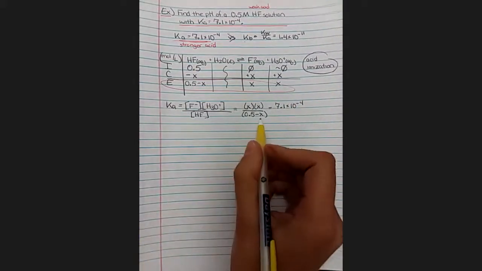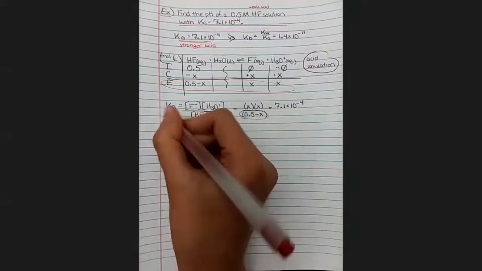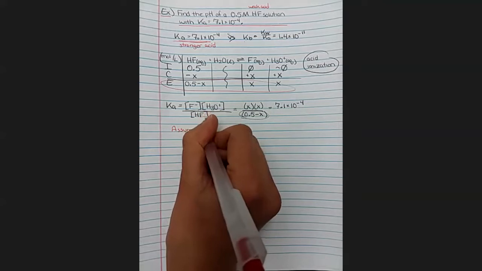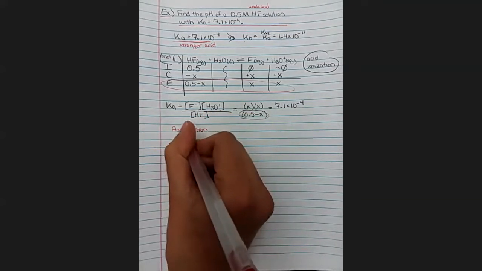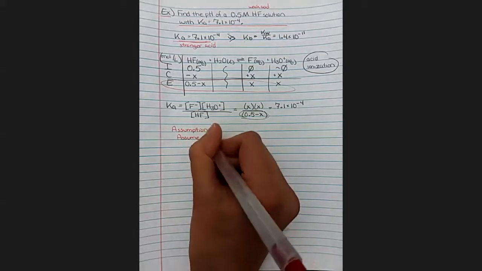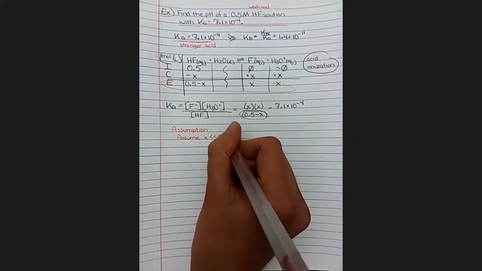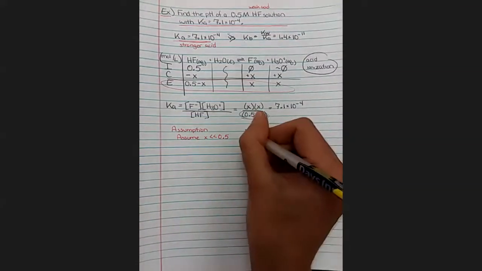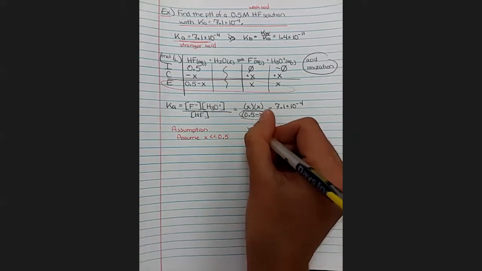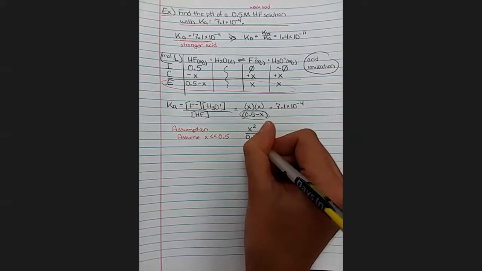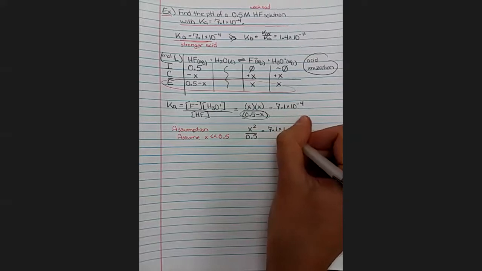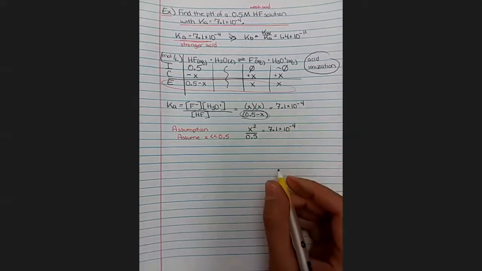And then remember when we talked about the assumption, how we can use the assumption to simplify our math. Let's go ahead and try that and see if it works. So we're going to try using the assumption and we're going to document it so we don't forget that we used it. We're going to assume that X is way, way smaller than 0.5, that number it's being added or subtracted from. So we can simplify this to be X squared over 0.5, just totally drop the X, equals 7.1 times 10 to the negative 4th. Okay, our math is looking a lot easier now.